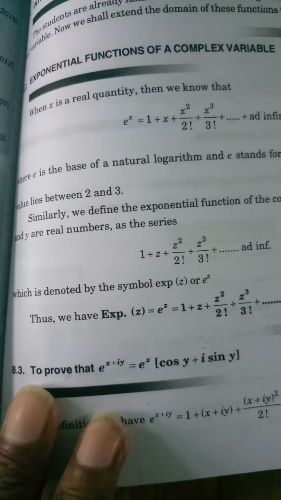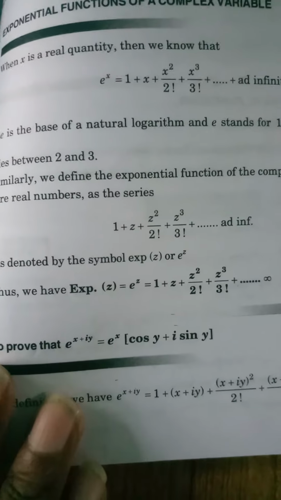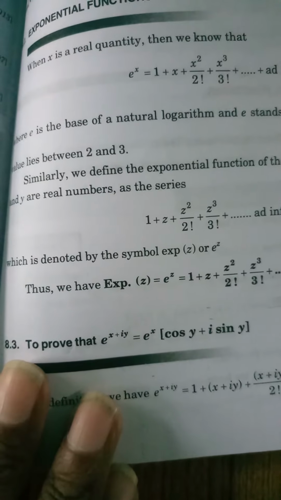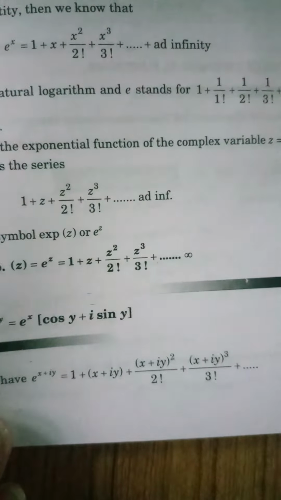Now we will take a complex number. Similarly, we define the exponential function of a complex variable z equal to x plus iota y, where x and y are real numbers, as the series 1 plus z plus z square by 2 factorial plus z cube by 3 factorial plus so on up to infinity, which is denoted by the symbol e to the power z, exponential z. Thus we have exponential z equal e to the power z equal 1 plus z plus z square by 2 factorial plus z cube by 3 factorial plus so on up to infinity.